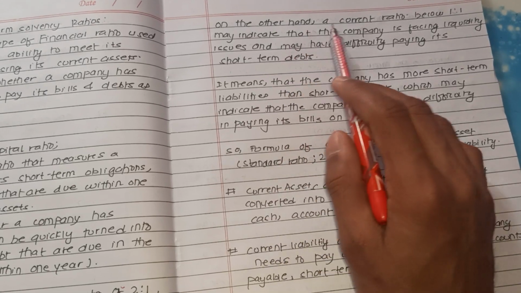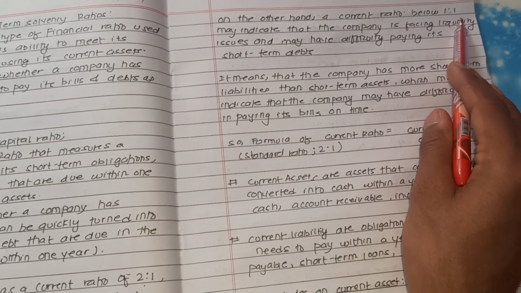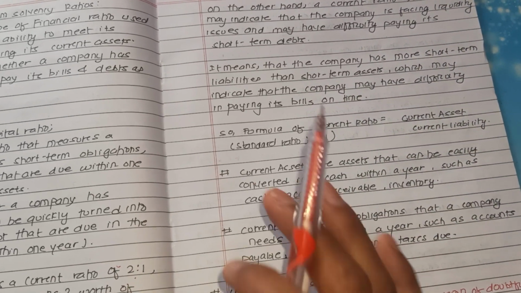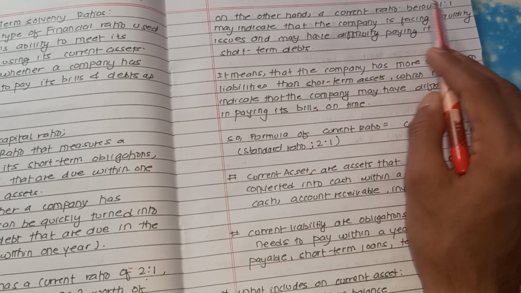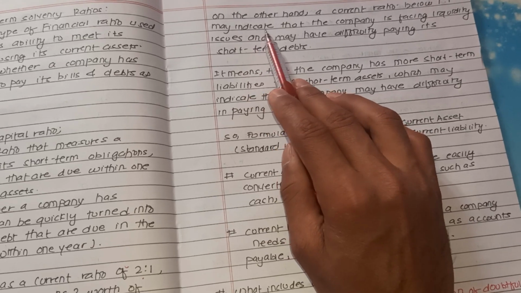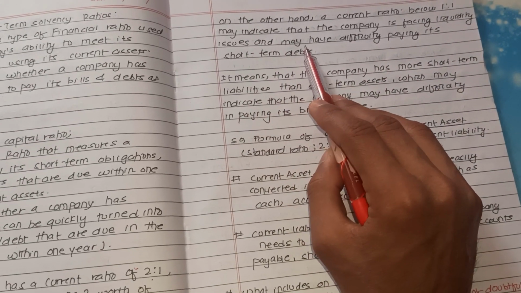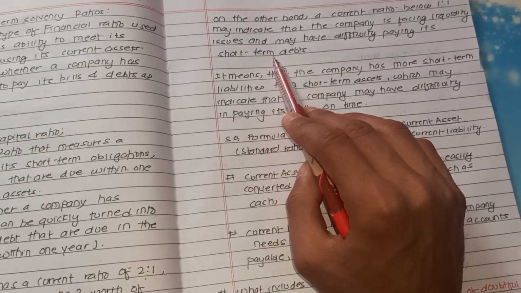On the other hand, a current ratio below 1 is to 1. We had taken an example of 2 is to 1. Now, if a company has a current ratio below 1 is to 1, what does it indicate? It may indicate that the company is facing a liquidity issue and may have difficulty in paying its short-term debts.